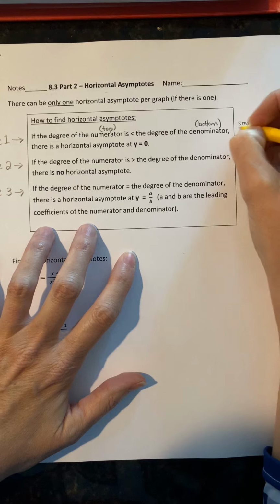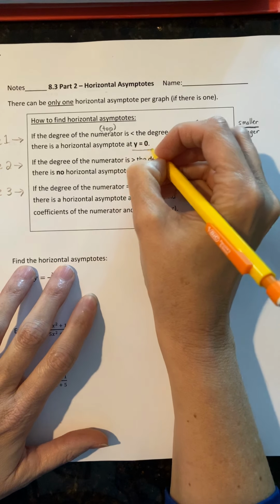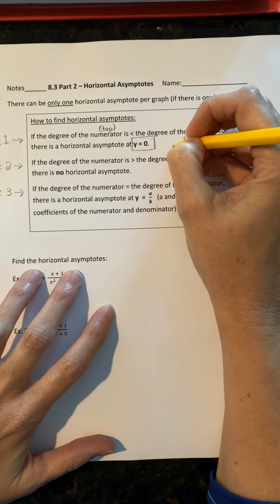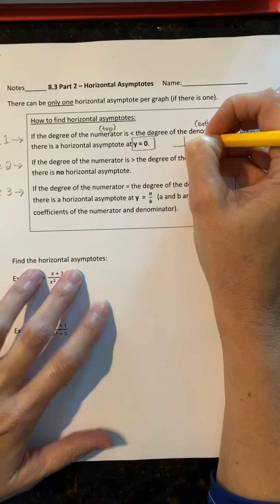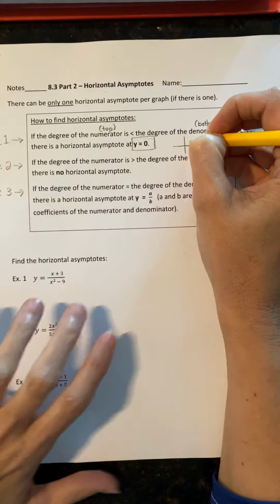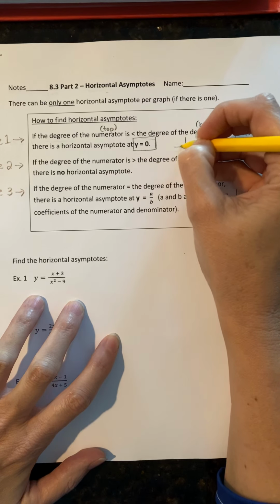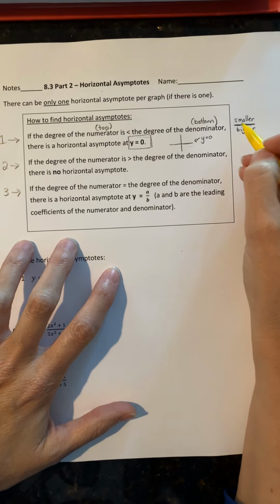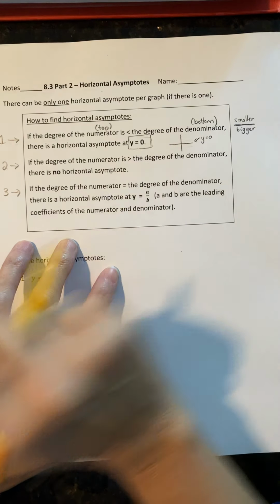Now remember, we're only talking about degree here. Then there is a horizontal asymptote, and the horizontal asymptote is at y equals 0. Now, y equals 0 is the x-axis. See, y equals 1 would be here. Remember, y equations are horizontal, right? And y equals 2 would be here, and y equals -1 would be down here. Y equals 0 is this x-axis. Okay, so if the smaller degree is on the top, the bigger degree is on the bottom, there is a horizontal asymptote and it's at y equals 0.